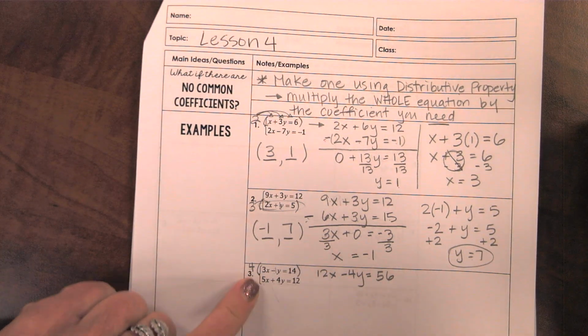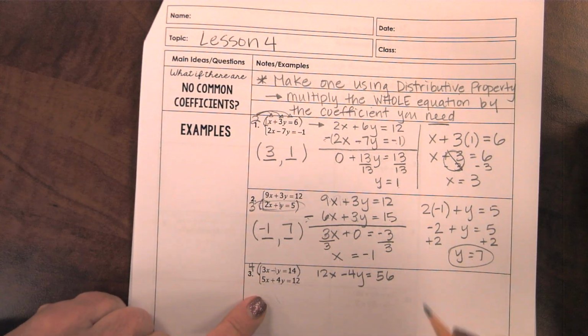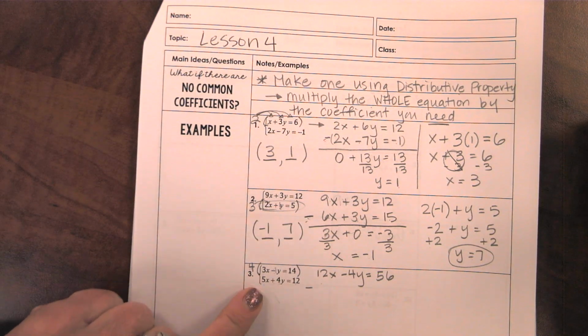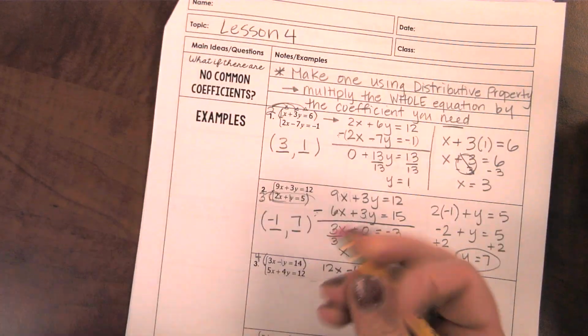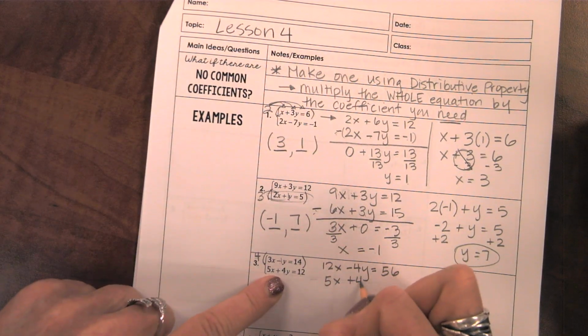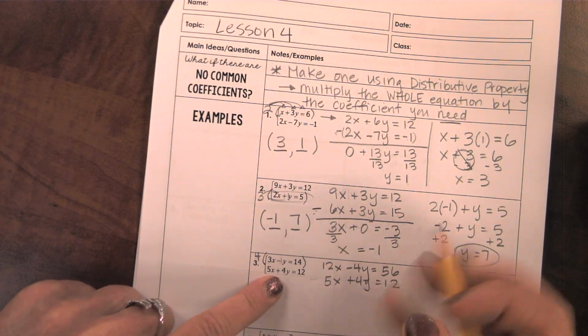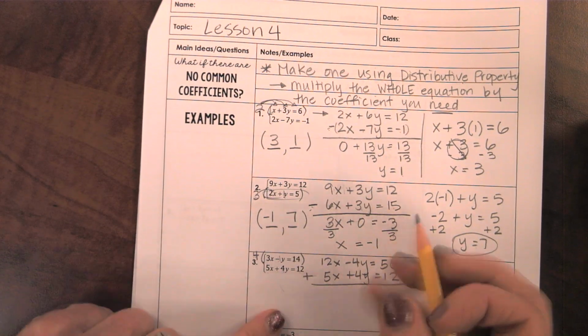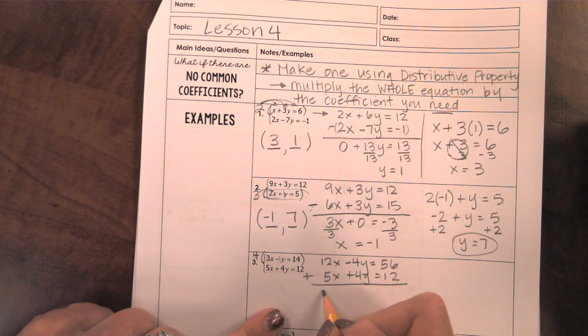That's a big number. Okay, now what I'm going to do is rewrite this one. I'm going to subtract. Oh no, I don't even need to. I'm going to add. Did you notice that? So see here, 5x plus a 4y equals 12. So I'm going to add these. 12 plus 5 is 17.